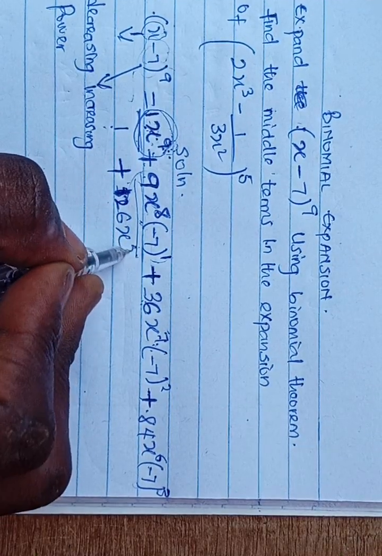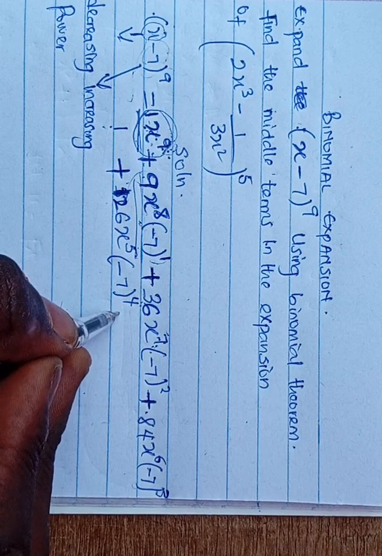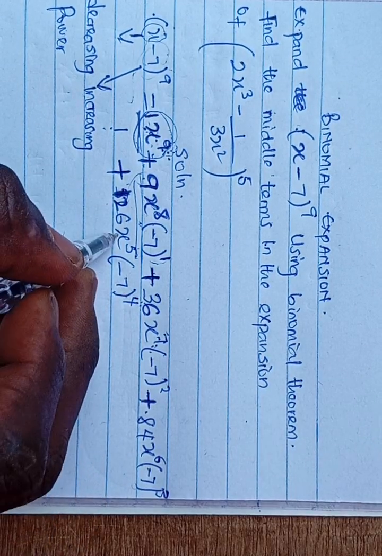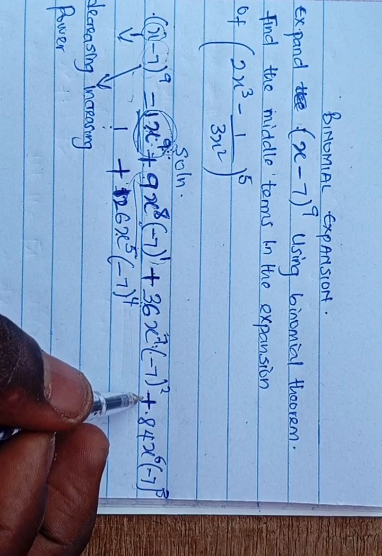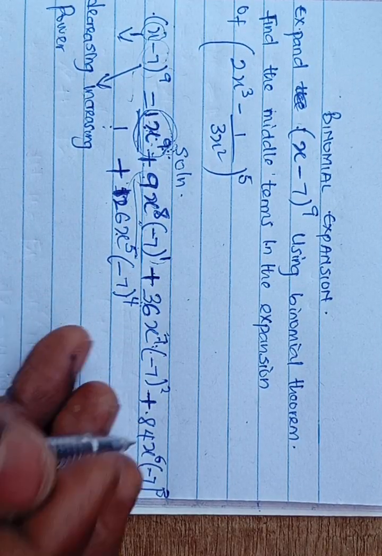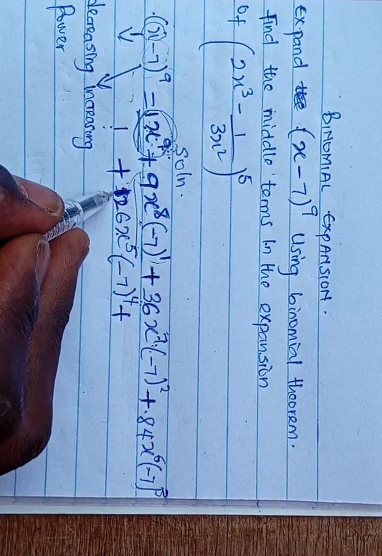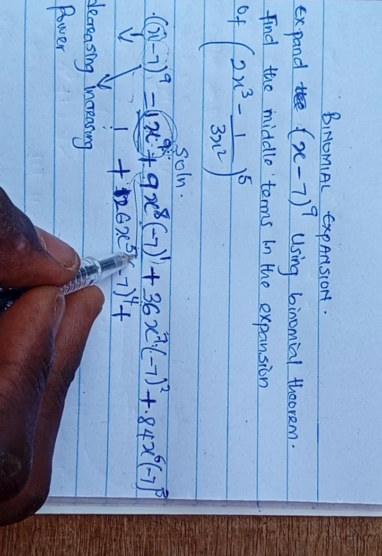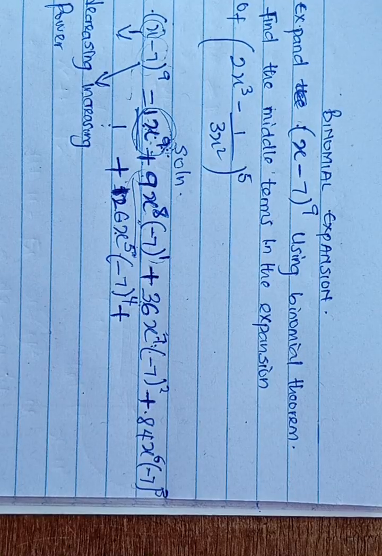x raised to power 5, minus 7 raised to power 4. Remember, the power of minus 7 will be increasing, and the power of x will be reducing. Don't forget to be dividing by each term. Don't forget to be dividing, okay? Plus, here now, I can say that 126 multiplied by 5, and that one will give you 630. Do you understand? It will give you 630.